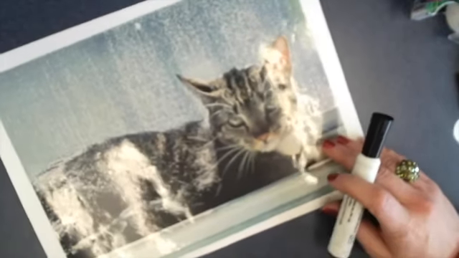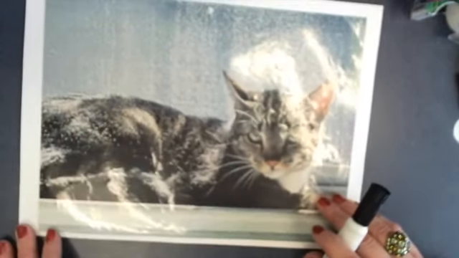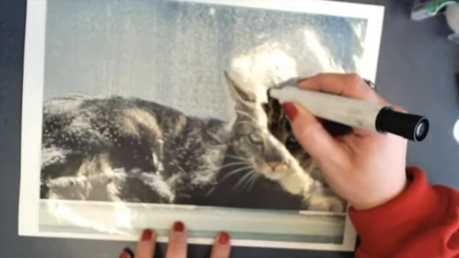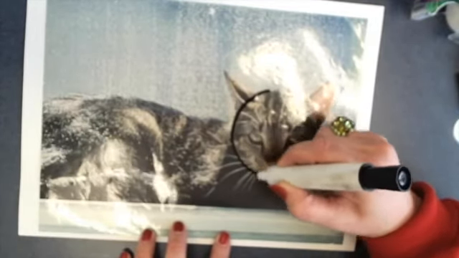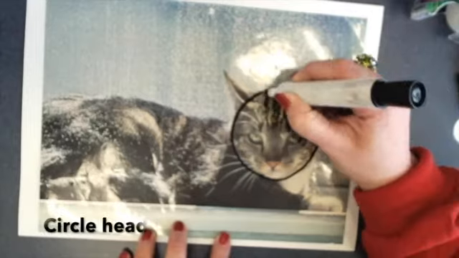All right. Do you see my cat here? I want to show you the shapes that go into the cat. So this is going to look kind of silly at first. But look, the head is like a circle.